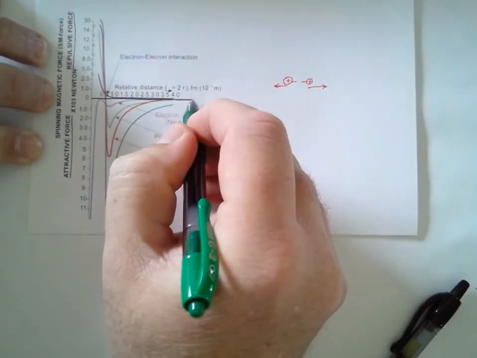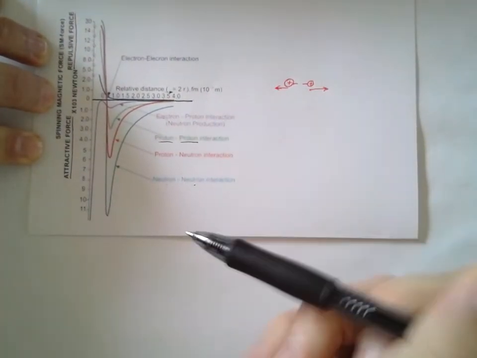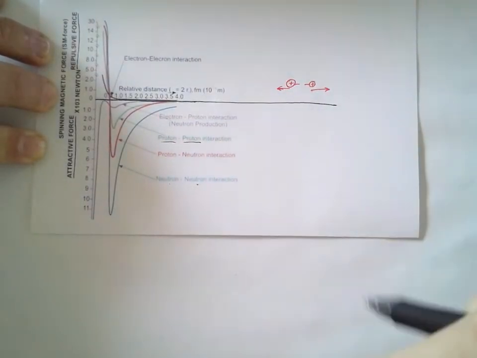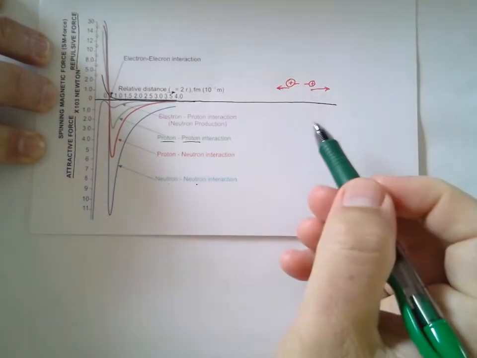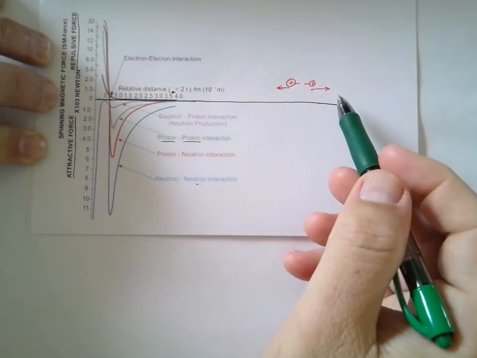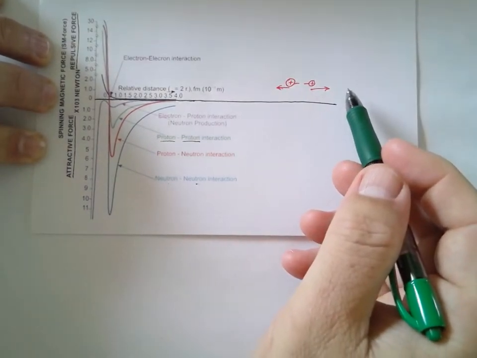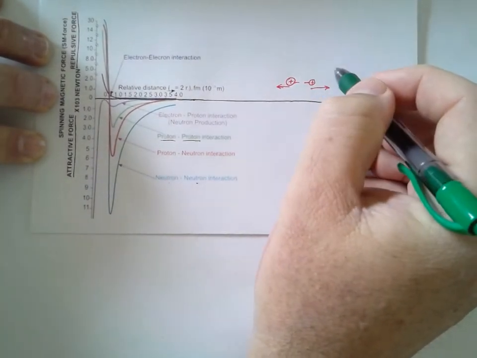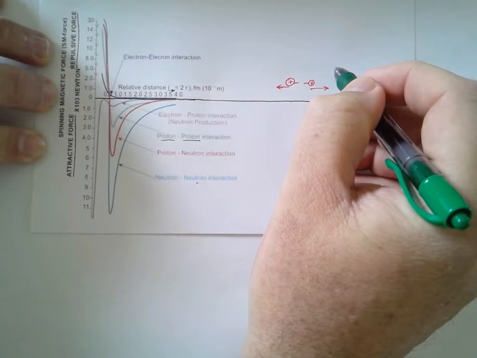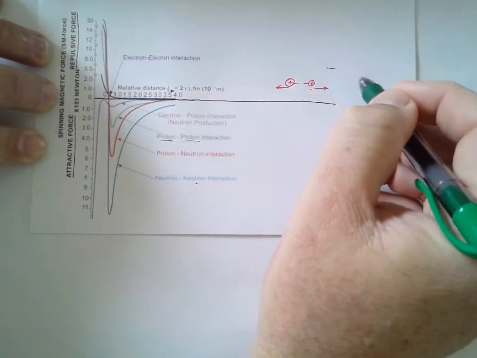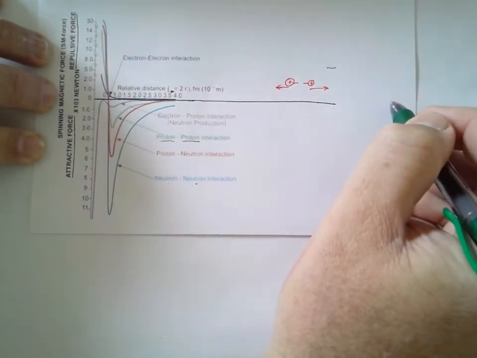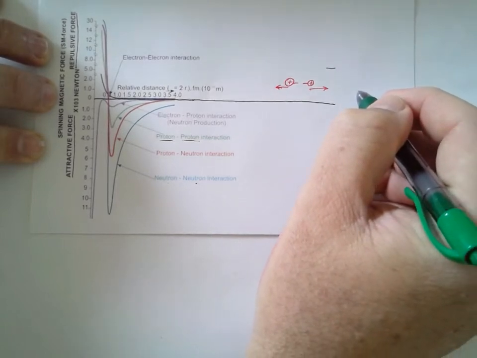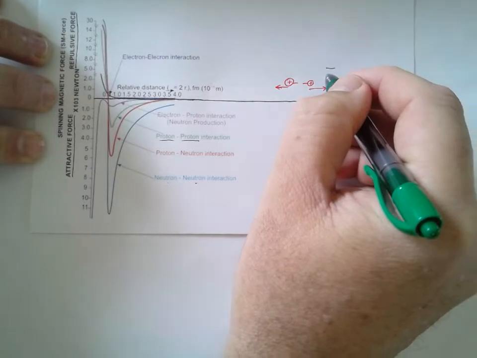So this line is going to extend out. This isn't an accurate depiction of distances or anything like that, but we're going to be up here with our repulsion as they get closer. They go from infinity, where they're not very repulsive, and then they start going up as we get closer and closer to each other.